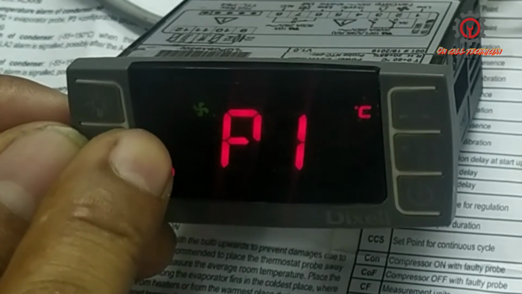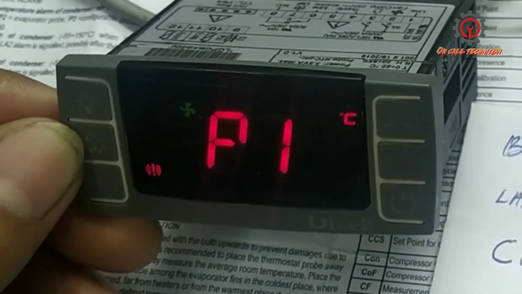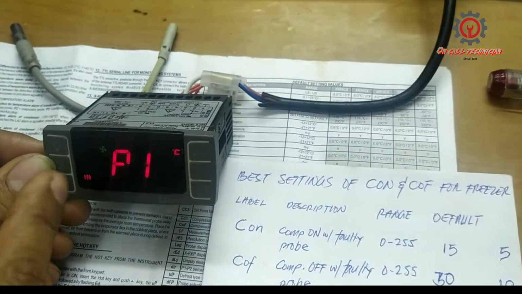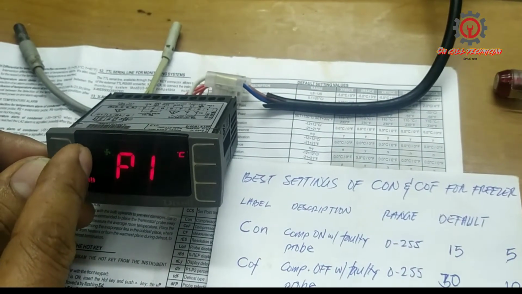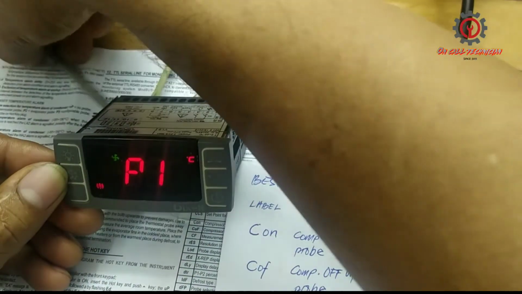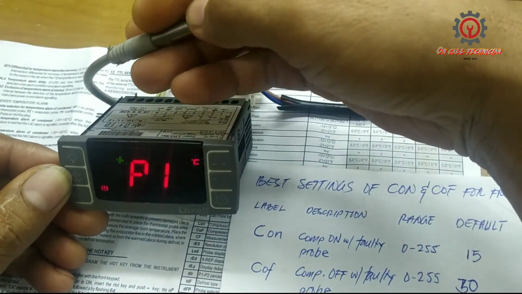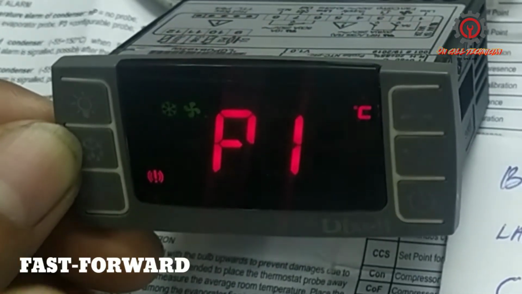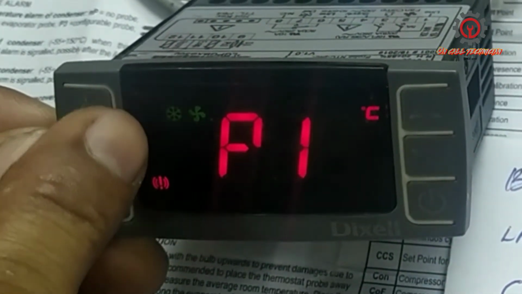And let's wait another 1 minute, because I set also the C-on 1 minute, and let's see if the compressor will turn on again with the P1 sensor got a problem. See guys, it turned on.